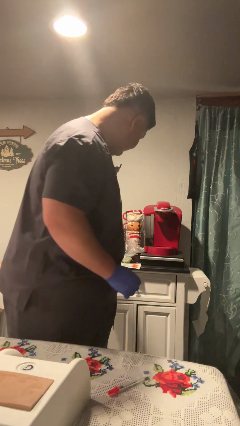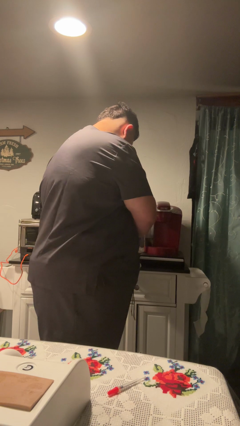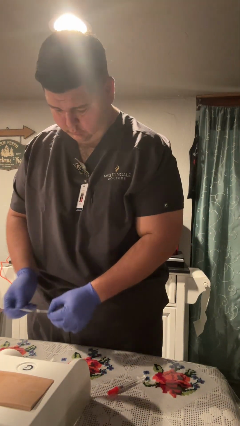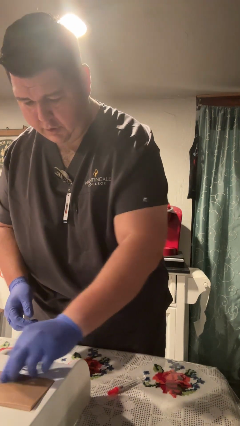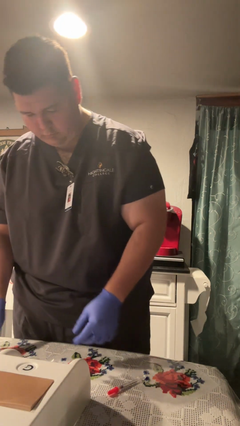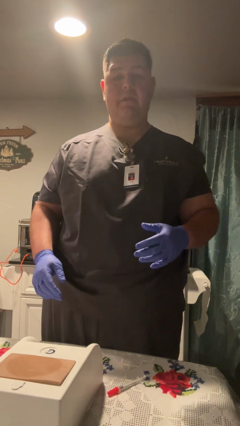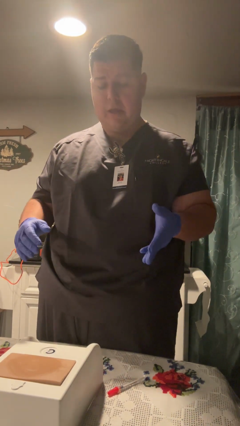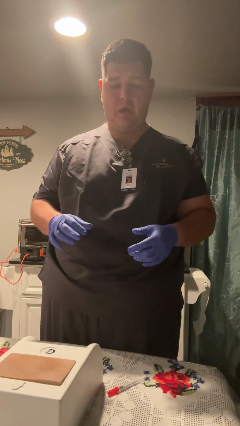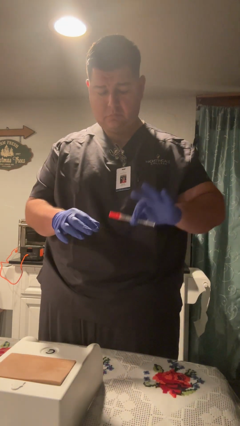Get my alcohol pad. So start at the center and clean out in a circular motion, 2 inches out. Now letting that dry, I have cleaned it. While I'm letting it dry, since I have cleaned this, I don't want to touch it. And I want to point out that when injecting, I want to use the thumb and the index finger, like this, to hold my syringe so I can remove the cap safely.